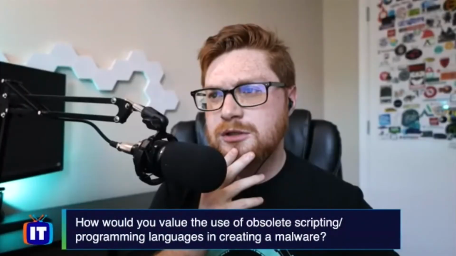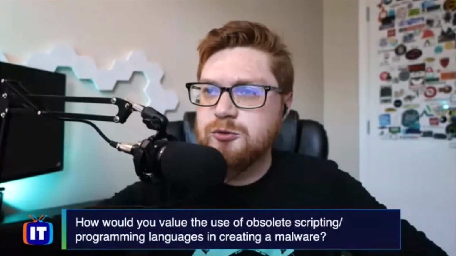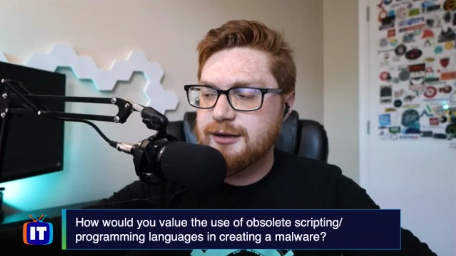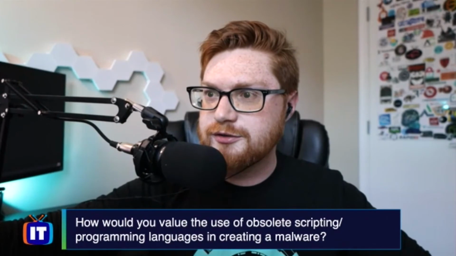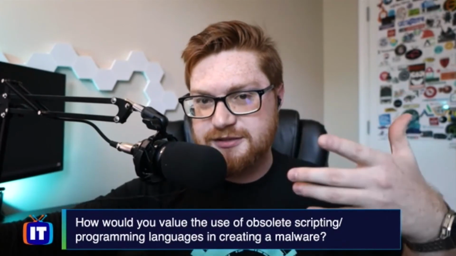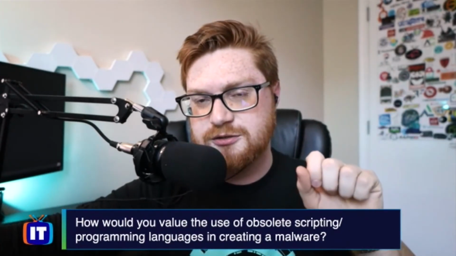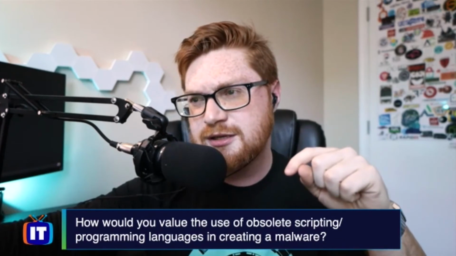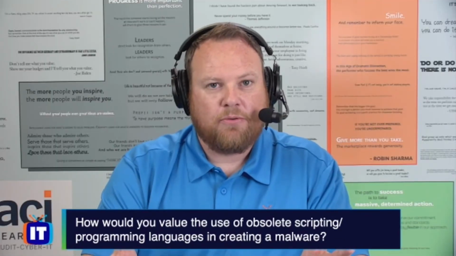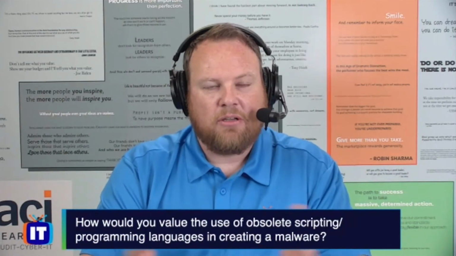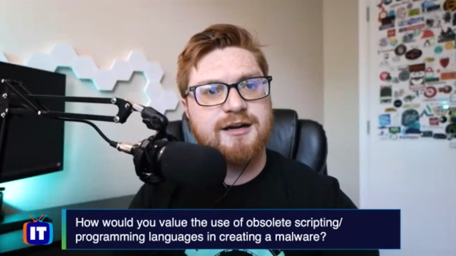Ooh, I'm trying to wrap my mind around that. I'm trying to think, does that ask more from a malware development perspective, like writing the nefarious bad code to then later be analyzed? Well, I'm thinking maybe if it's written in obsolete code, that it's harder for someone like you to take a look at it. Yes. Yeah.